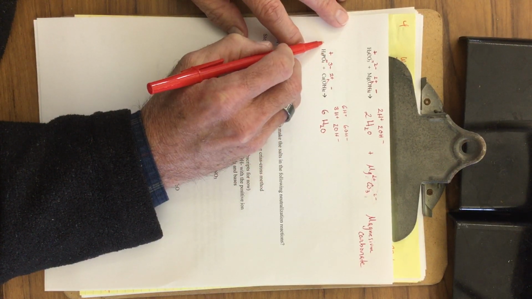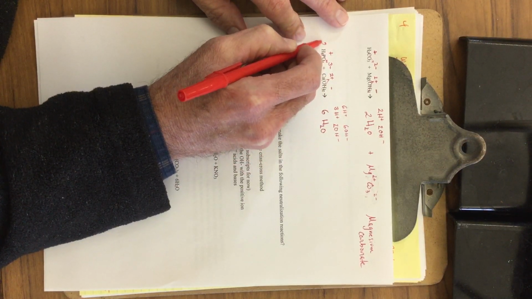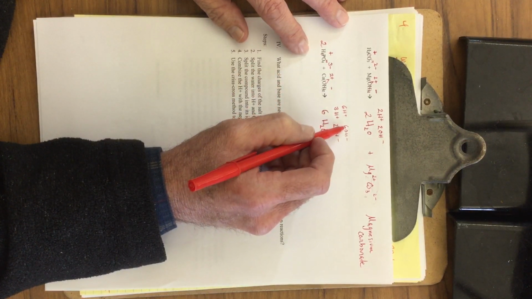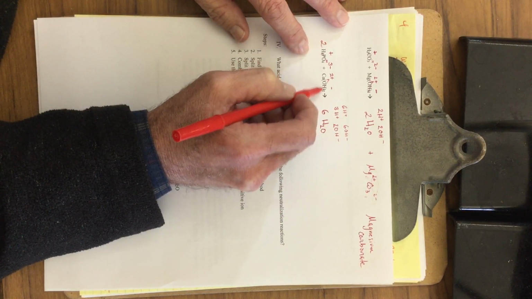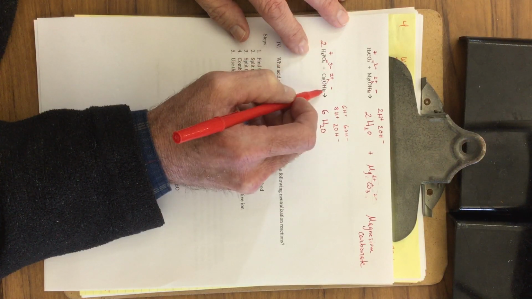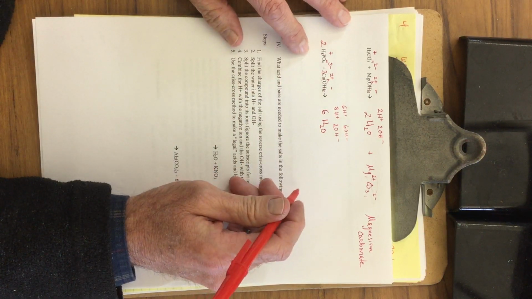What coefficient do I need to put in the front to make it into 6? I'm going to have to make it into a 2. Okay, I need to have 6 OH minuses, and I have 2. Here's my 2 OHs, but I need 6 of them. What coefficient needs to go in the front right here? 2 times 3 will give me my 6.